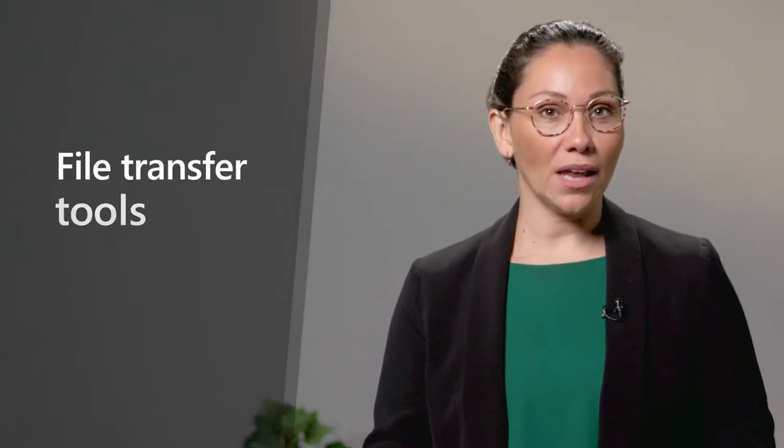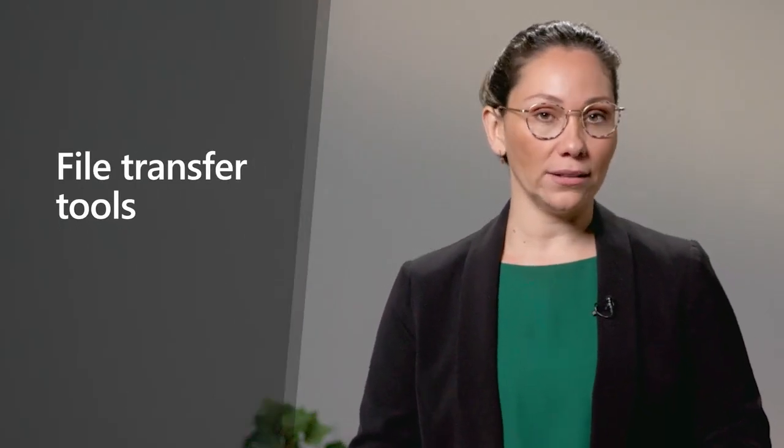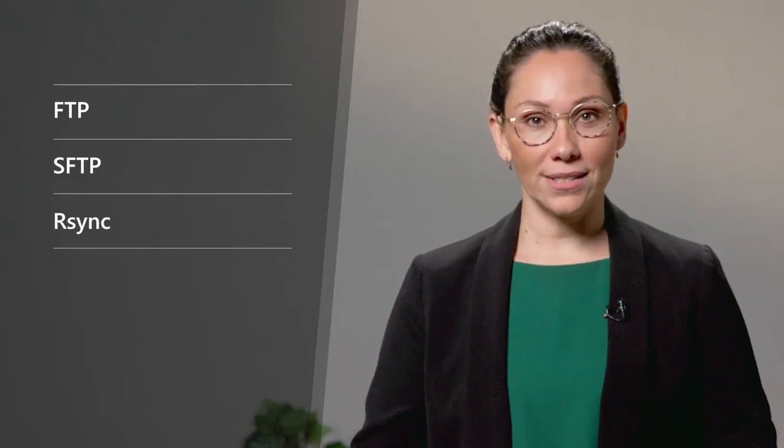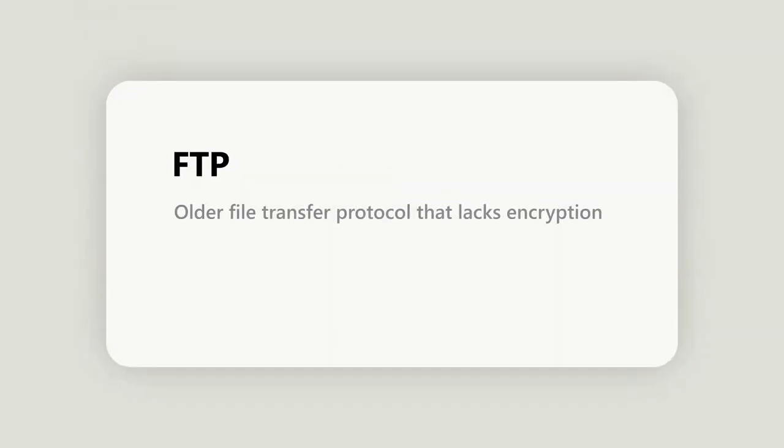Transferring files between a client and a server is another common and vital operation. Various tools and protocols ensure secure and efficient file transfers, with File Transfer Protocol, or FTP, Secure File Transfer Protocol, also known as SFTP, and rsync being among the most prominent. FTP is one of the oldest protocols for network file transfers. It allows users to upload and download files from a server. However, it lacks encryption, making it less suitable for transferring sensitive data.